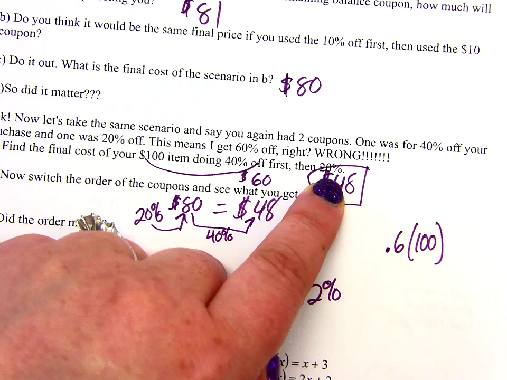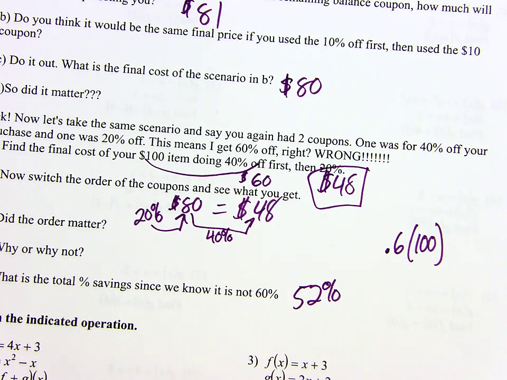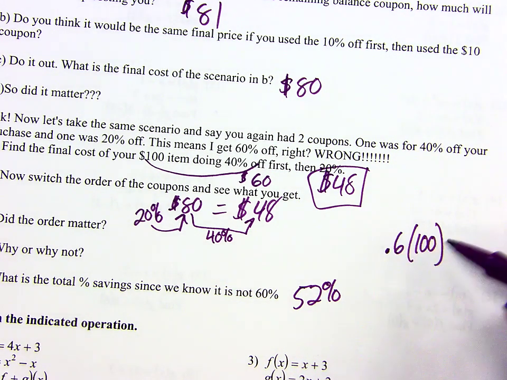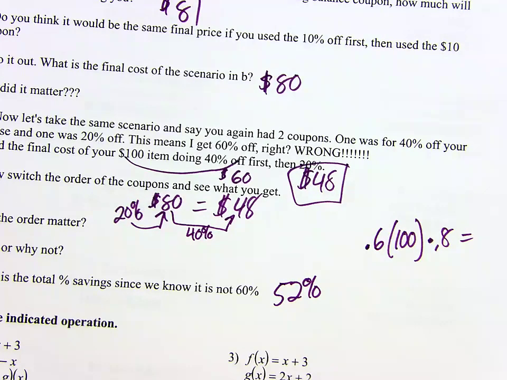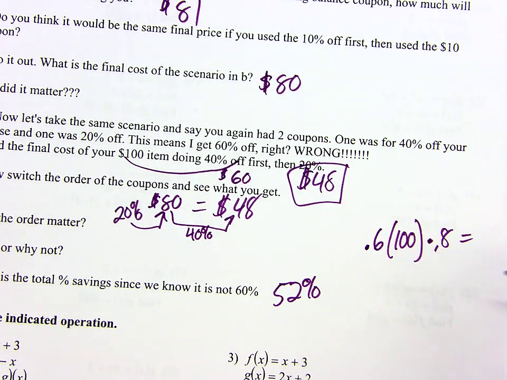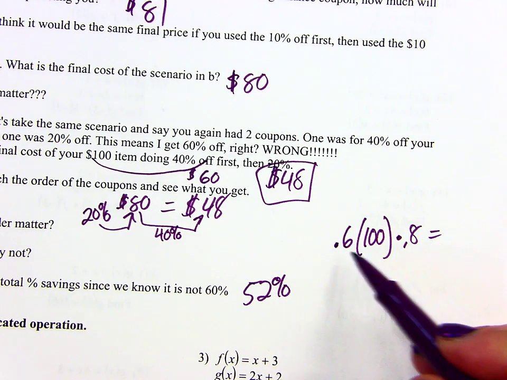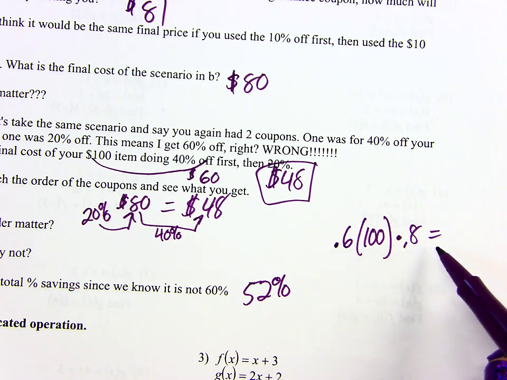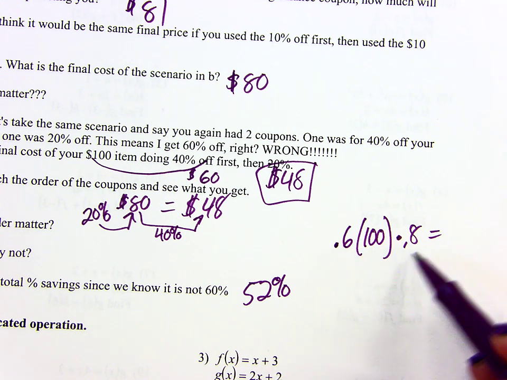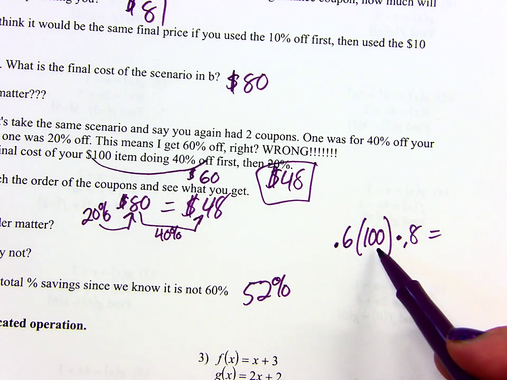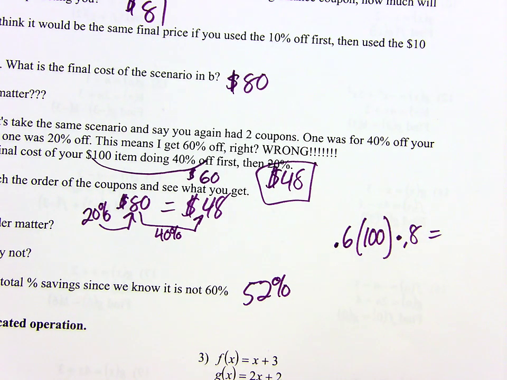Then I'm going to take 20% off, which is the same thing as paying 80% of that answer. So I just take that answer and multiply it by 0.8. Do you see how it's all multiplication? So it doesn't matter in what order I do any of this. So it's 0.6 times 100 equals something, and then times 0.8. I take 60% of 100, and then I take that answer and multiply it by 0.8.